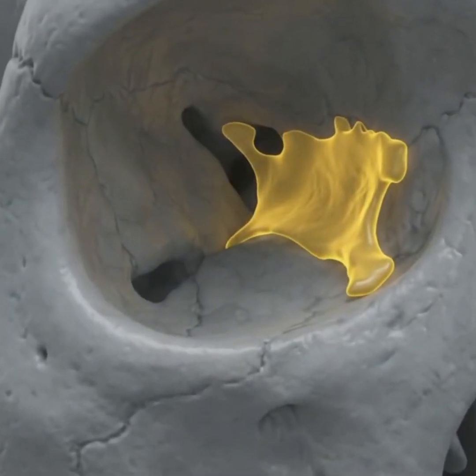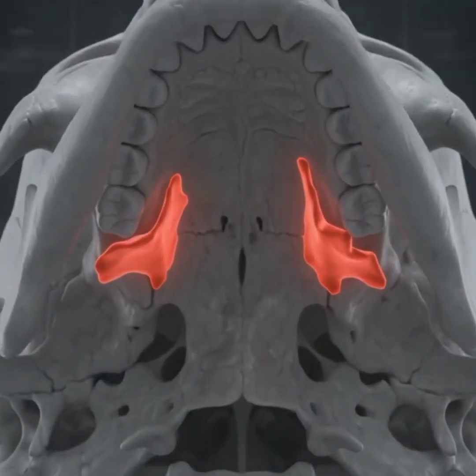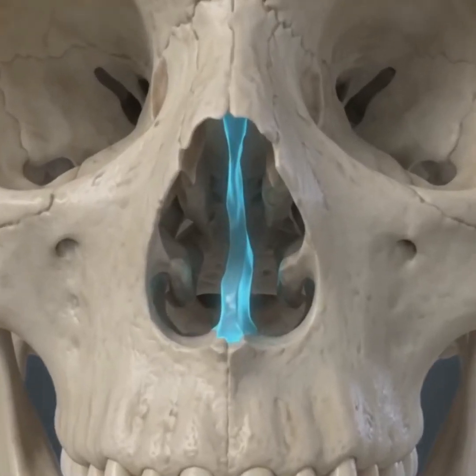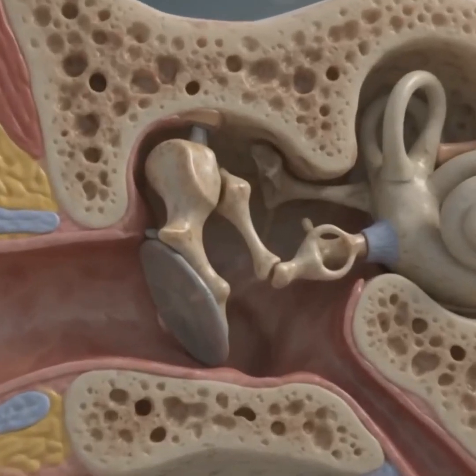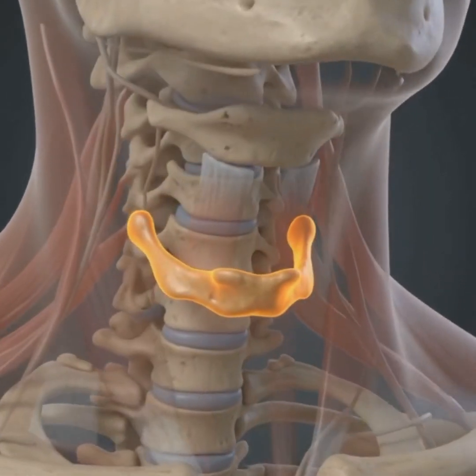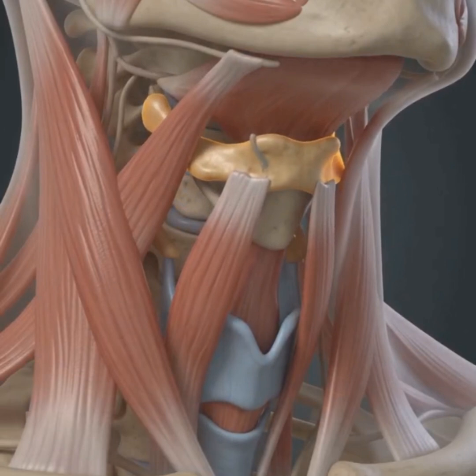Lacrimal bones are in the medial orbit. Palatine bones form the hard palate. Inferior nasal conchae are within the nasal cavity. The vomer forms the posterior nasal septum. Auditory ossicles connect the tympanic membrane to the inner ear. The hyoid bone is suspended in the neck. It provides a critical attachment for muscles.